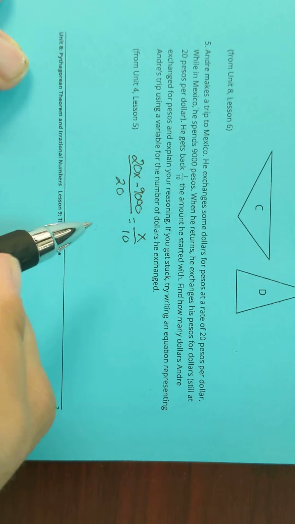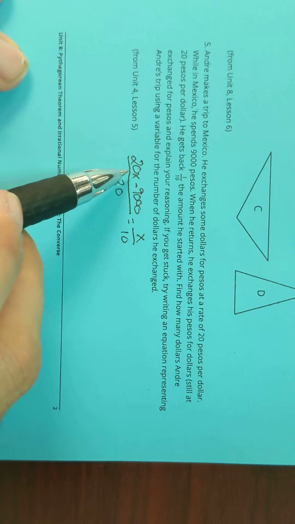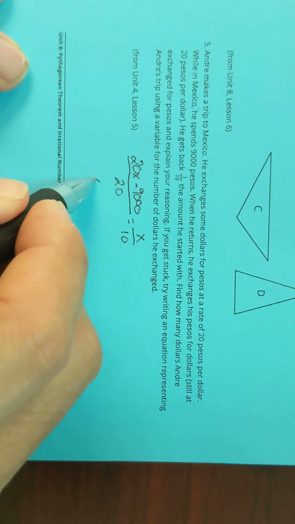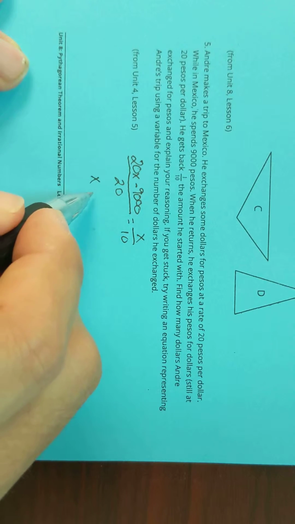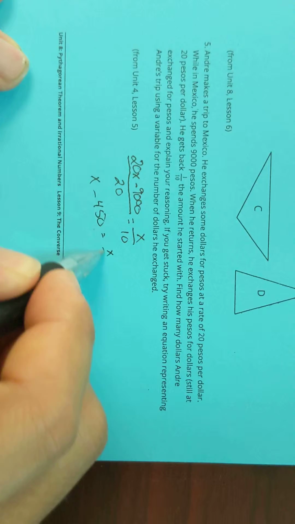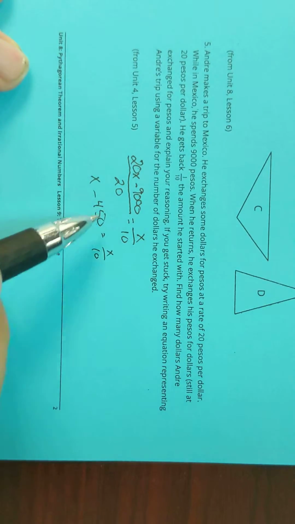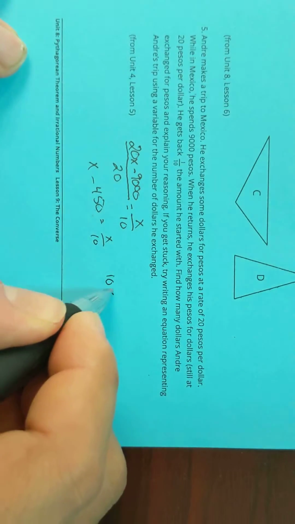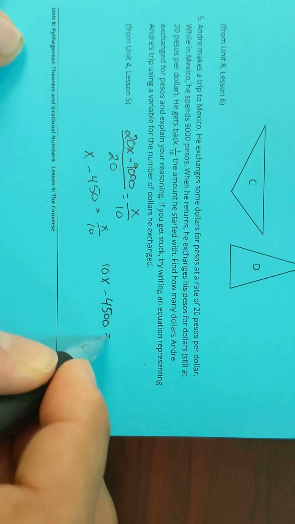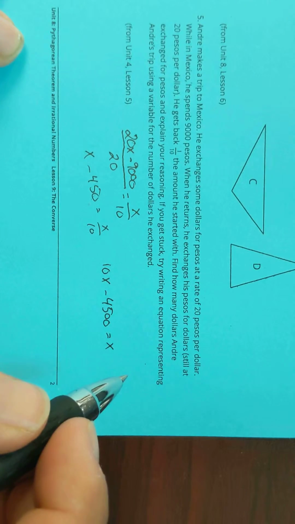Alright, so then if we solve, maybe divide by 20 here. 20x divided by 20 is x, 9,000 divided by 20 is 450, that's x over 10. So I guess we can multiply this by 10, so that's 10x minus 4,500 equals x.